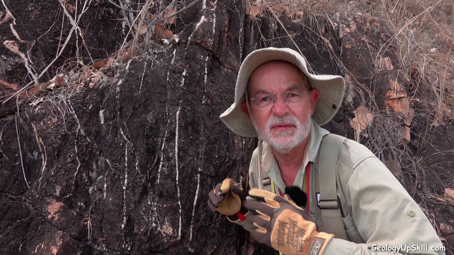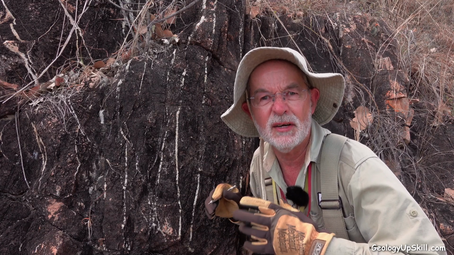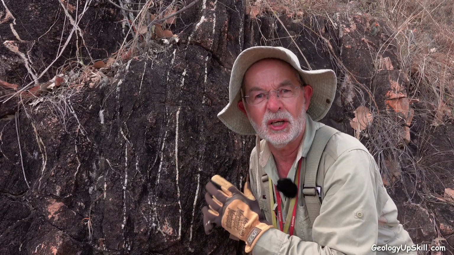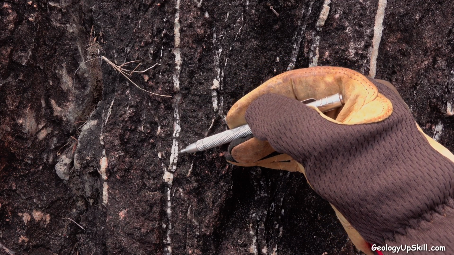And here, just a few meters above that outcrop of UST textures, in the same granophyric microgranite, you can see a swarm of sheeted granular quartz veins, some of which have that beautiful centerline texture.